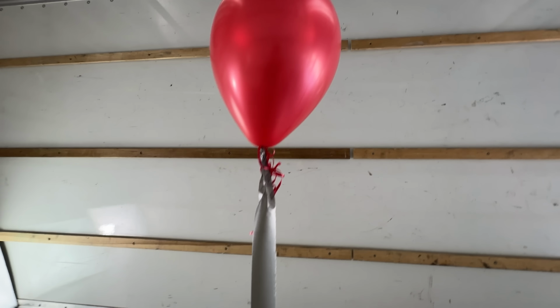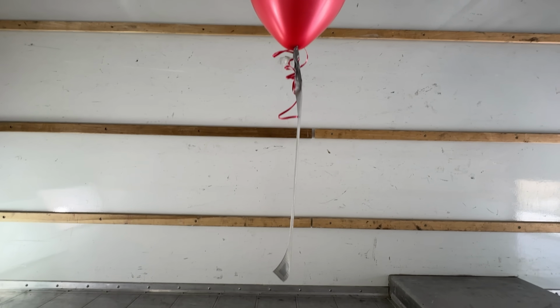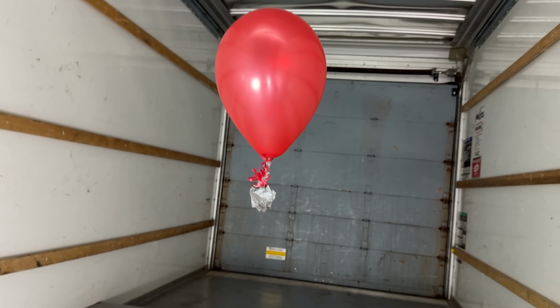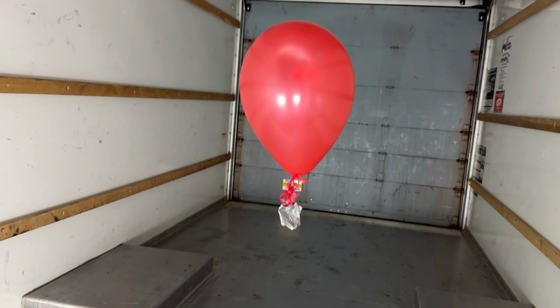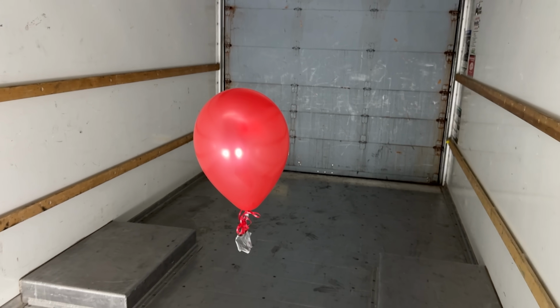This is perfect now. Look at that. It just stays right there. This is so weird. Look at it just stay right in the middle there. This is perfect.